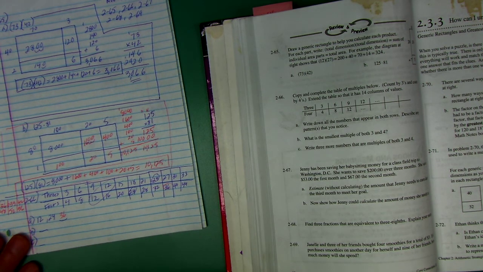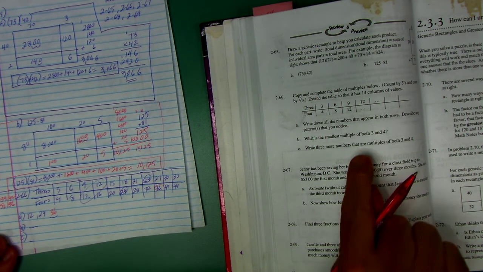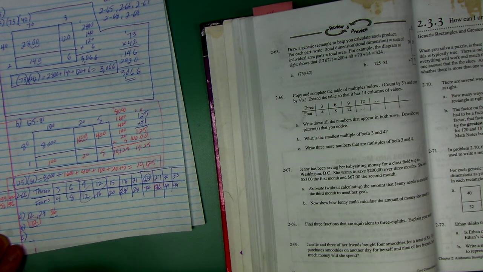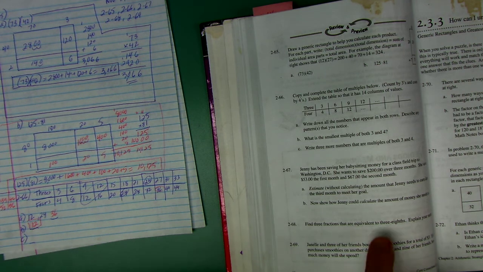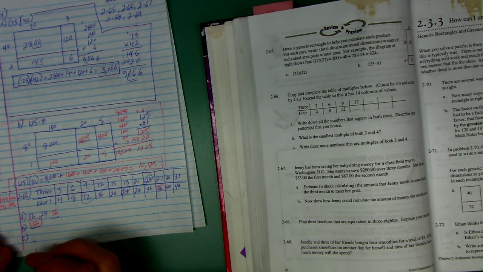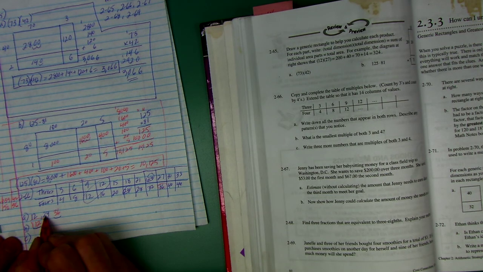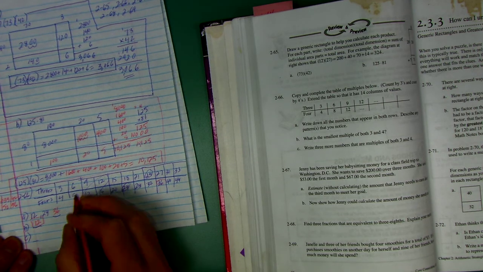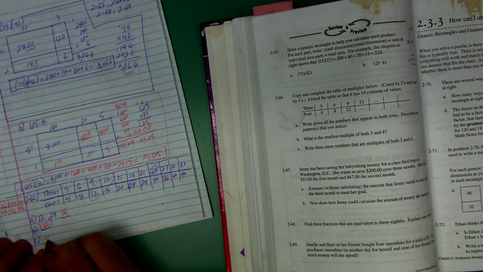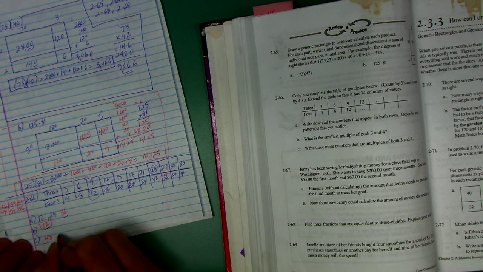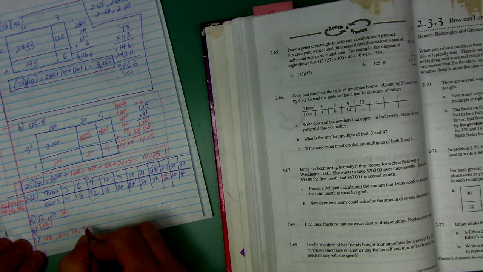And the question for B was, what's the smallest multiple of both? Well, that was the 12. I said that was already on that paper. You just had to find it. And then it said, what are 3 more multiples that are common to both 3 and 4? Well, you might recognize that I'm counting by 12s. 12 times 1, 12 times 2, 12 times 3, 12 times 4, or 12 more than that, 48. 12 more than that, 60. 12 more than that, 72, and so on, if you want to keep on going.